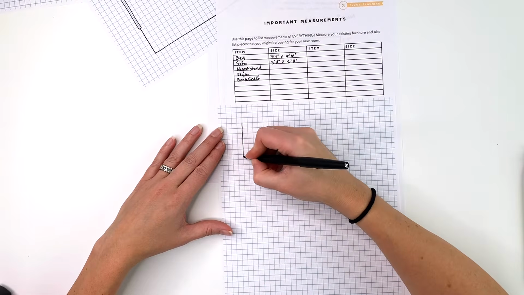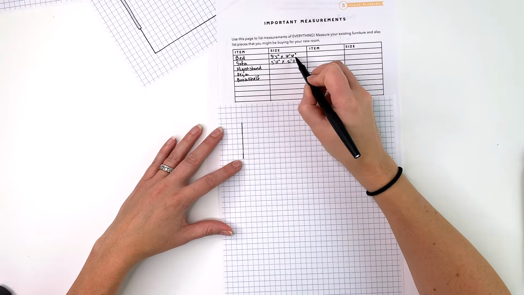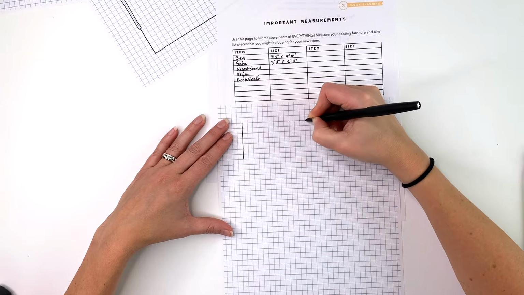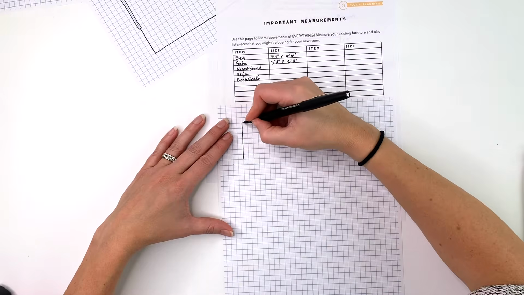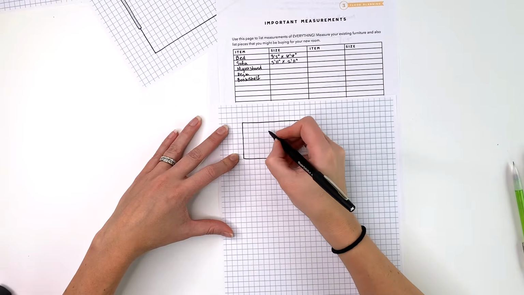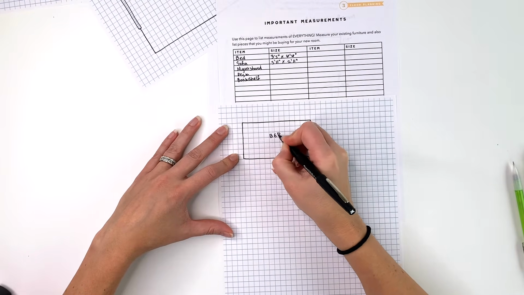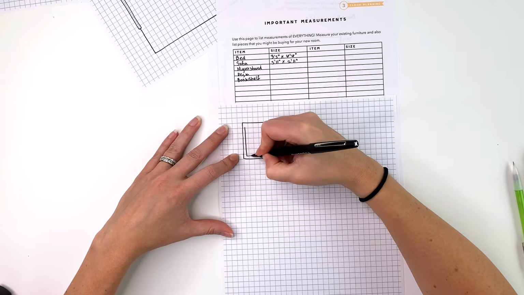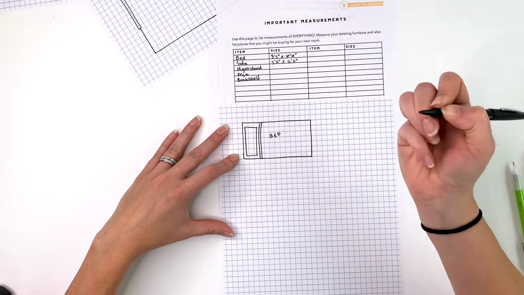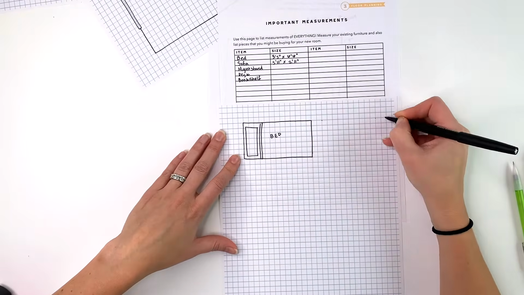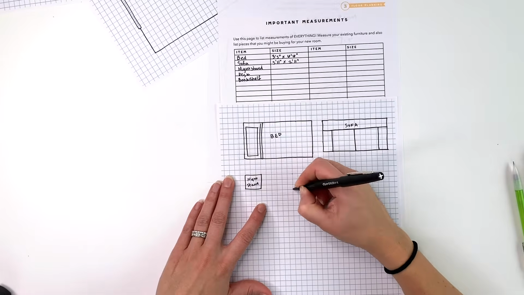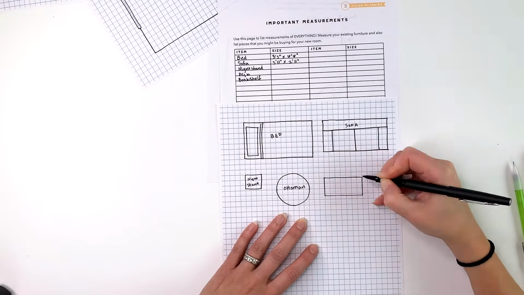Then 5 inches, so almost to the end of a box, and then 6 feet 6 inches, so that will be 12, plus another box for 6 inches. And then I like to write what it was. So that's the bed. You can do like a pillow if you want, so you can know what it is. So you're going to go ahead and just keep making all of your different pieces until you have those all created to scale.